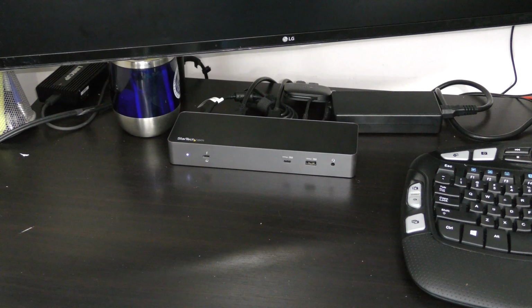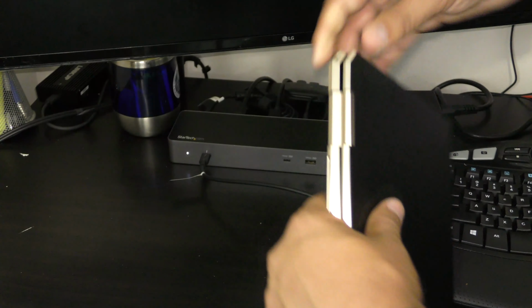Next step is to connect our docking station to our host machine. So we're gonna go ahead and take the Thunderbolt cable. One end is gonna go to our Thunderbolt port for the host machine in the front of the docking station. The other end of the cable is gonna go to our host machine. In this case, I'm using an HP Spectre 360 in order to connect my Thunderbolt port to the docking station. So let's go ahead and make that connection.